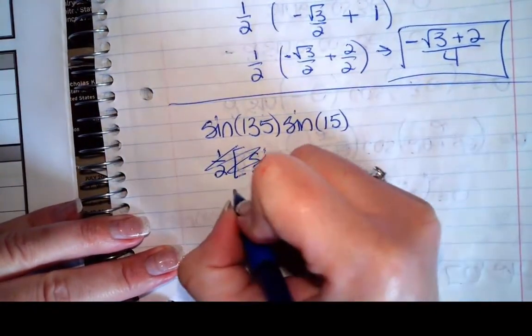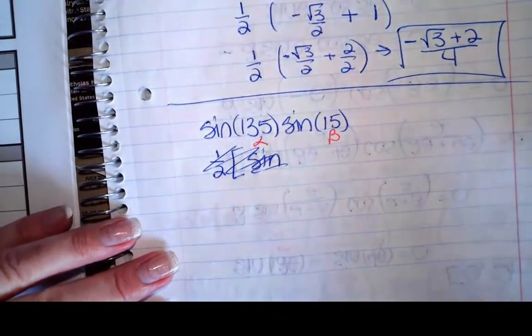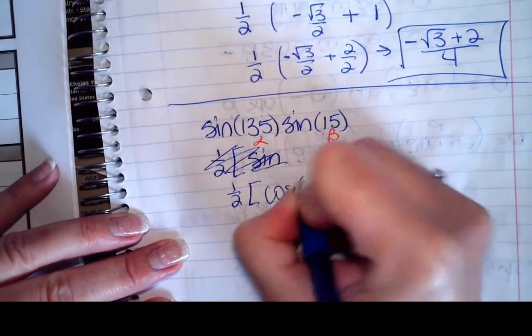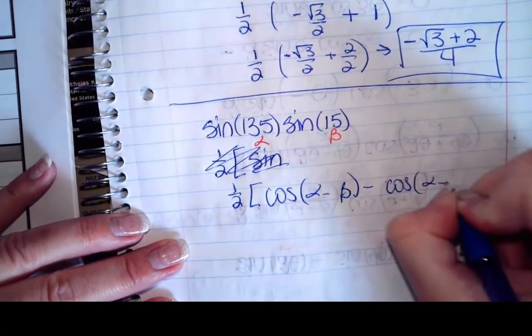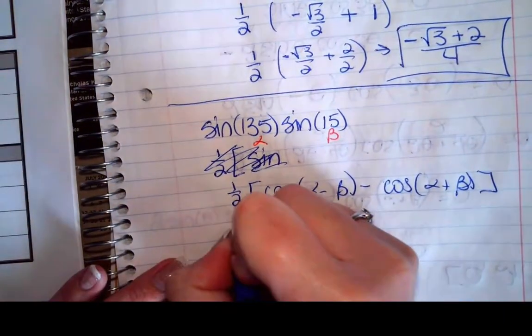I have alpha and beta. So I've got 1/2 times the cosine of alpha minus beta minus the cosine of alpha plus beta. Okay, so what are my alphas and my betas?